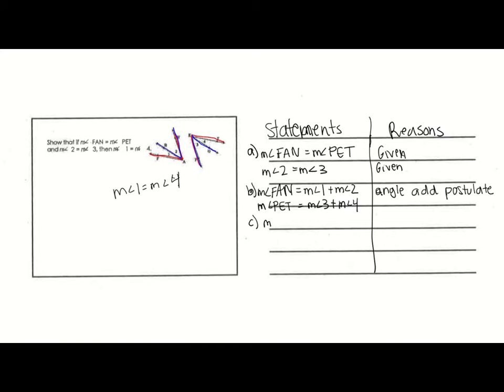So I can say that measure of angle 1 plus measure of angle 2, so I'm taking this and substituting it in right here, and then taking this and substituting it in up here, equals angle 3 plus angle 4.